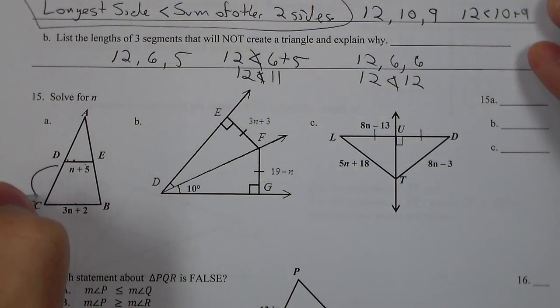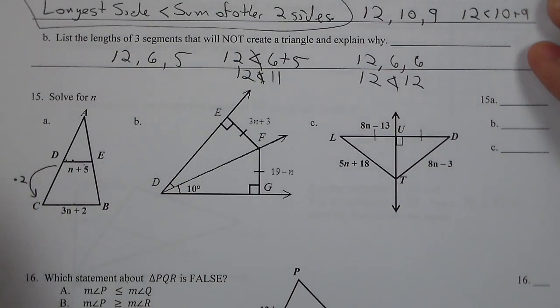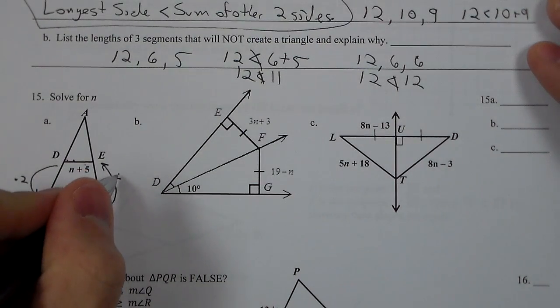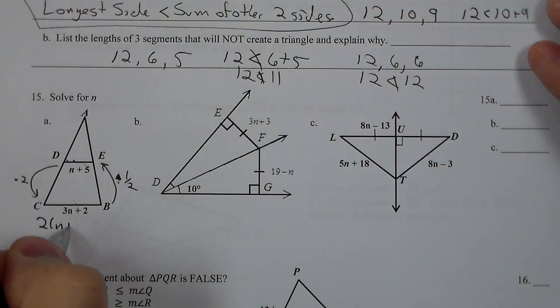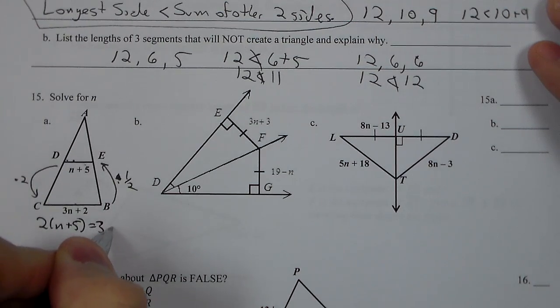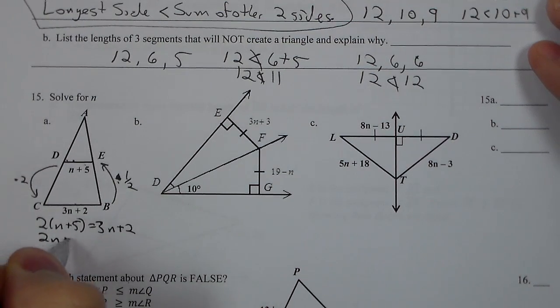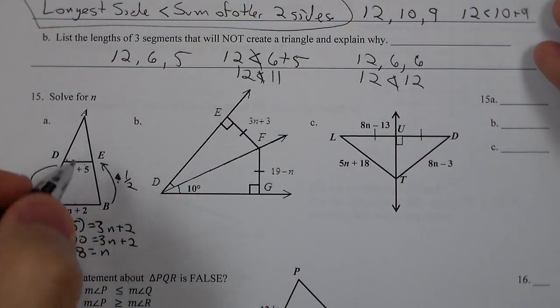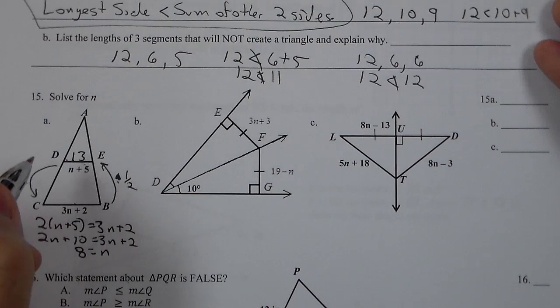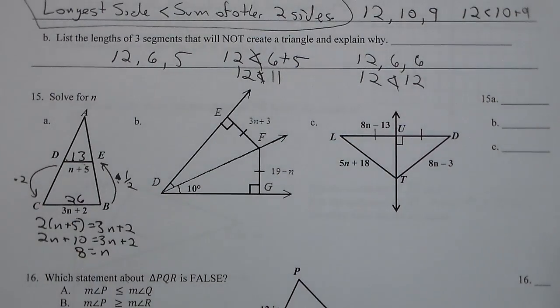So I could either double this to set it equal to 3n plus 2, or take half of 3n plus 2 and set it equal to n plus 5. In this case, it's easier to double n plus 5. So then I get 2n plus 10 equals 3n plus 2. Subtract 2n, subtract 2, and I get n equals 8. Now I can go back and check this, and I have here, this is 13, and this is 26, and look, it is half of the side, so it worked.